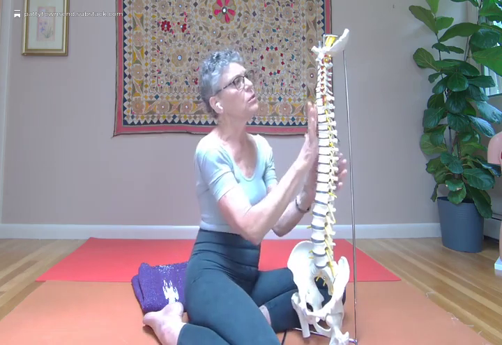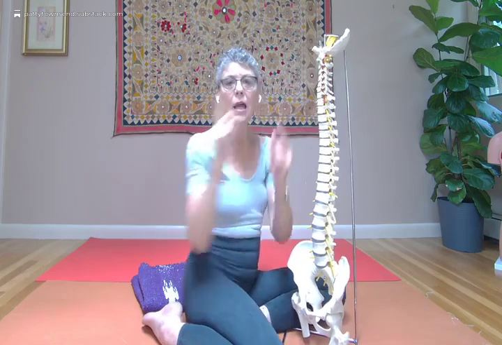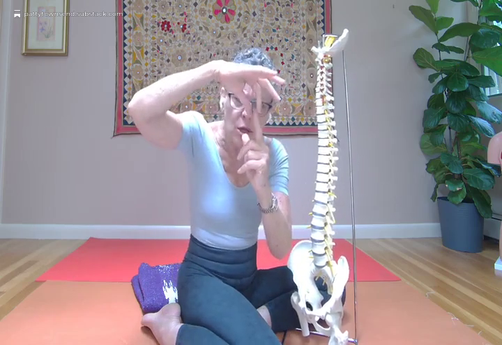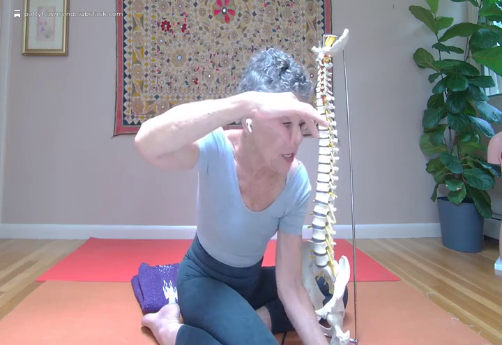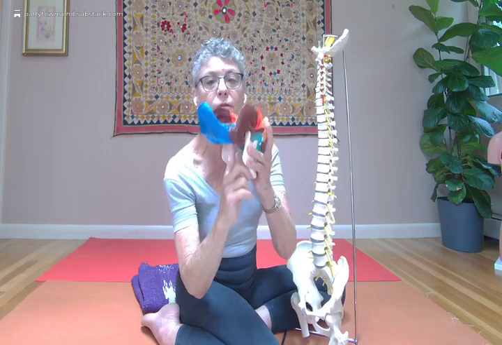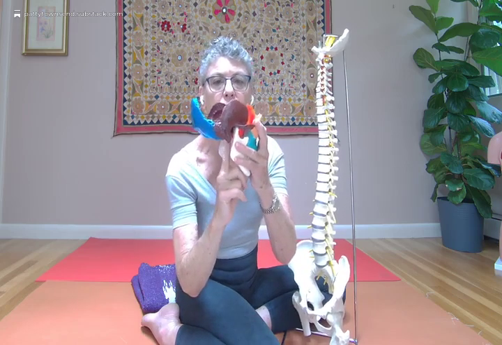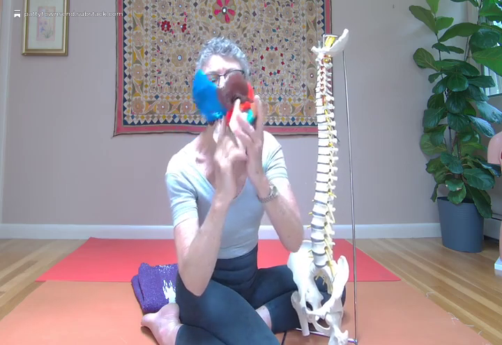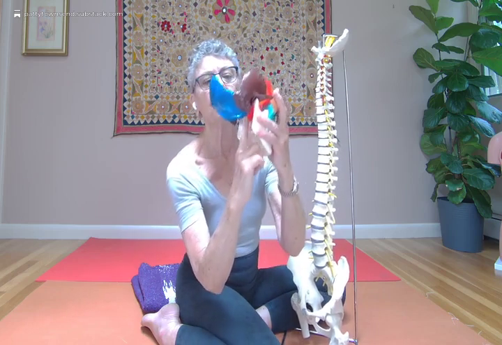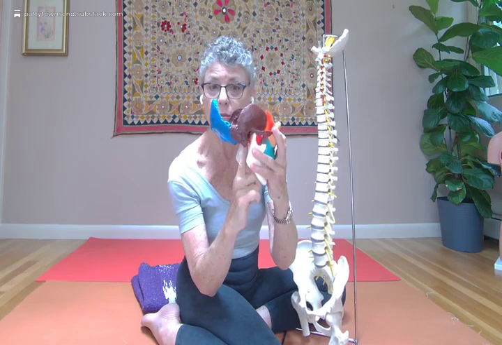So they contain along the front of these bodies and the back of these bodies, all the way up, connected by more ligament up into the front portion of the occipital bone. All right.